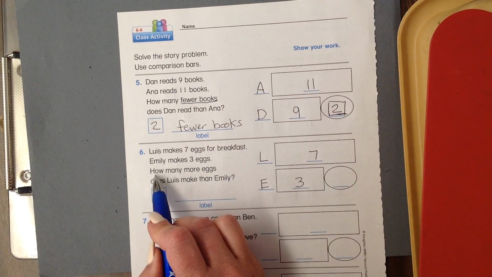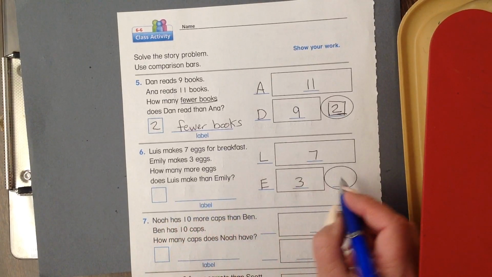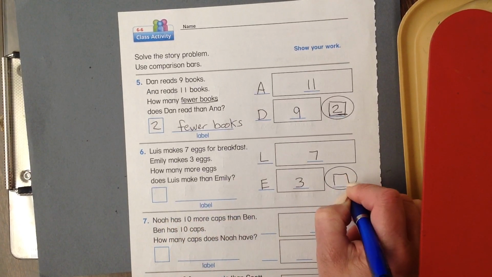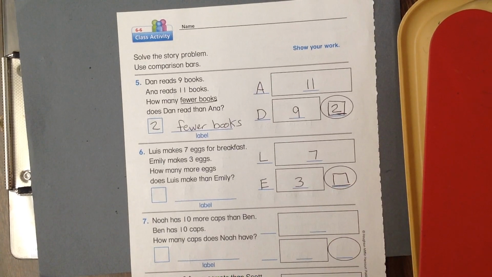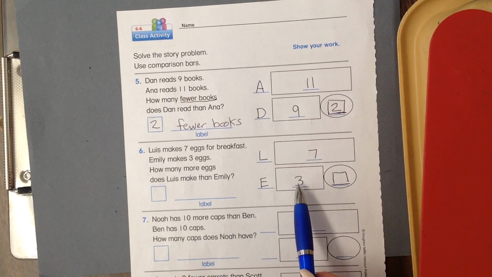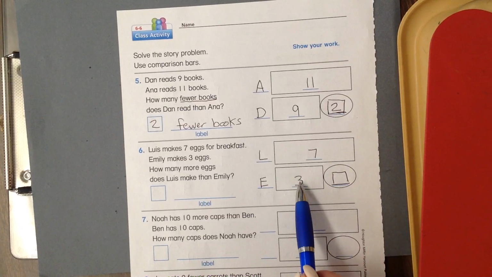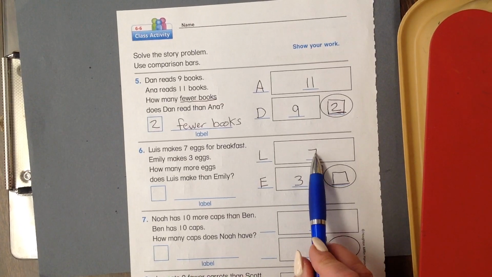Now it's asking how many more eggs does Luis make than Emily. It is asking us for that compare number. That's our unknown. Our unknown is the compare. If we are looking at this as if it were a math mountain, we would need to know what is 3's partner to make 7. So we can count from 3 up to 7.